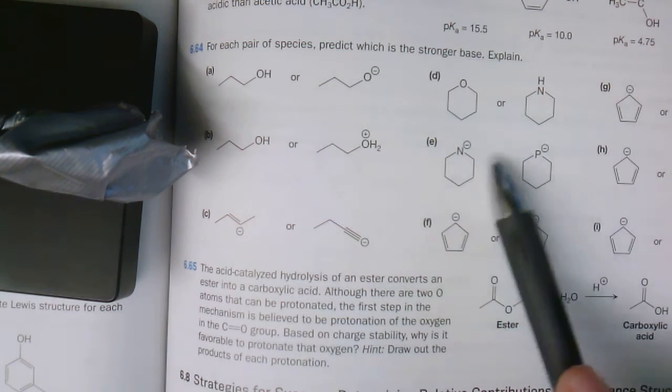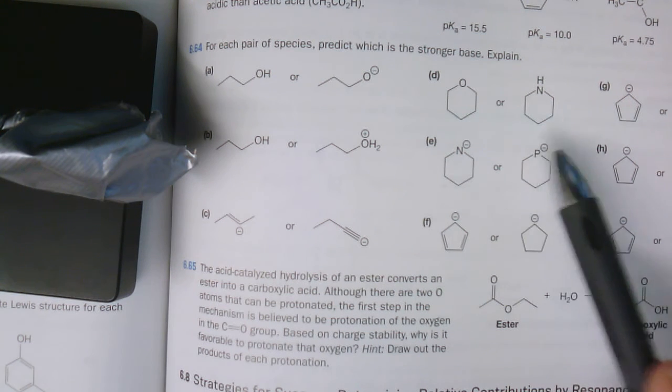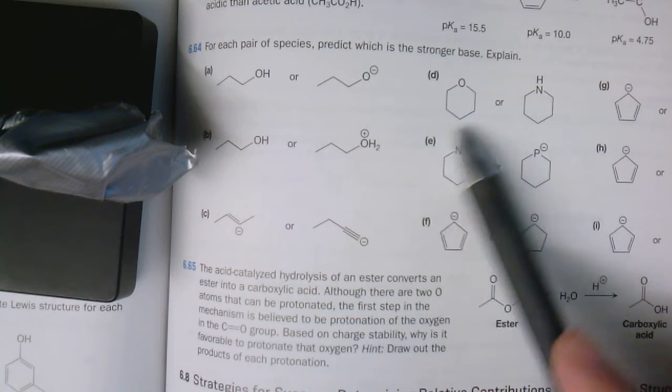That works too. Here, N versus P, N and P are in the same column. So thinking about size, P is larger, so it's better at stabilizing the negative charge. More stable negative charge means a weaker base, so this one's the stronger base.